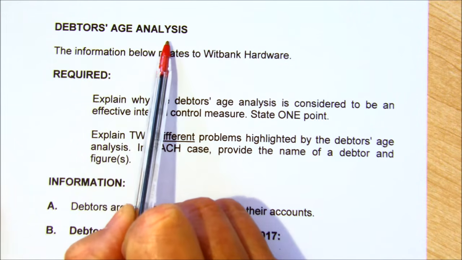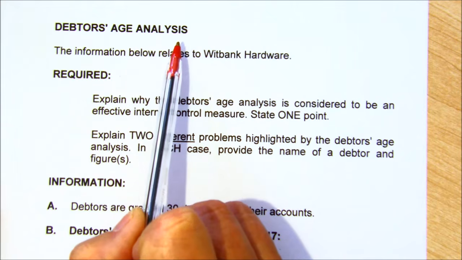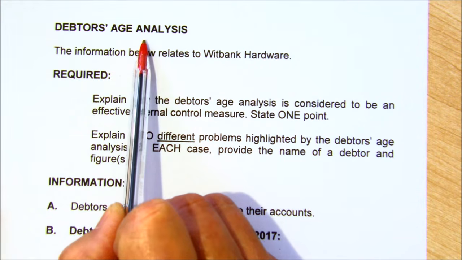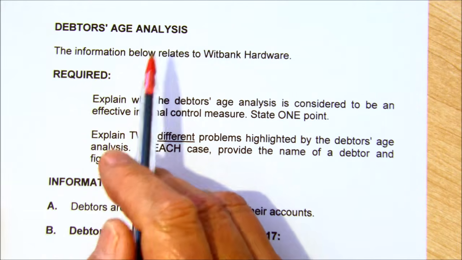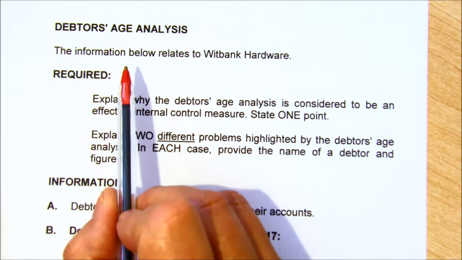Now, most businesses give their debtors 30 days. And so in view of that 30 days, we want to see if they are settling that account within their 30 days. But now, what is actually meant by 30 days? Let's just have a look at this.